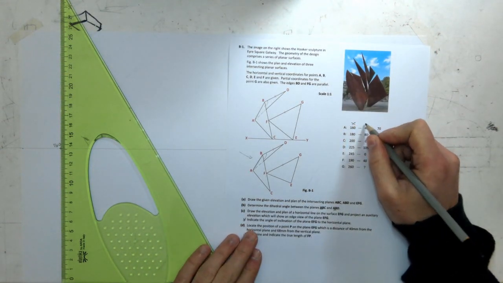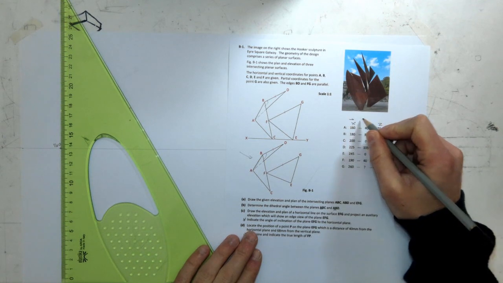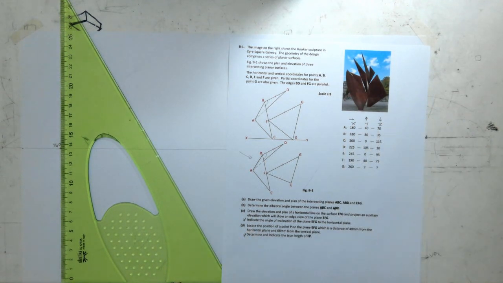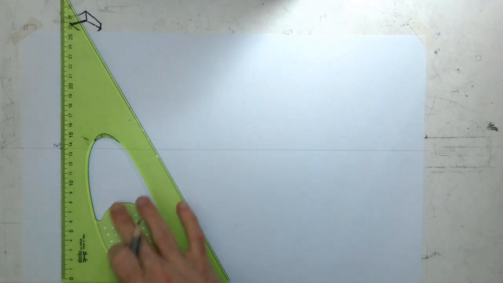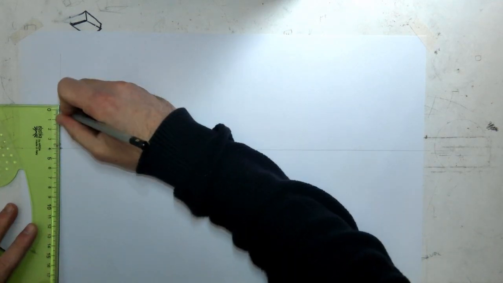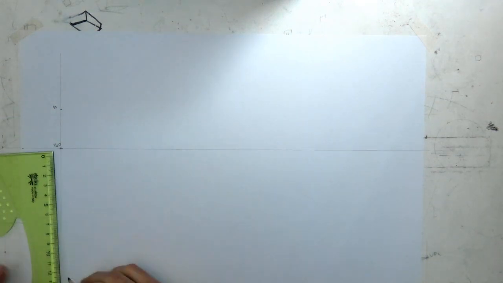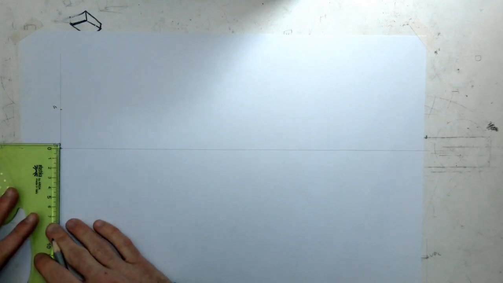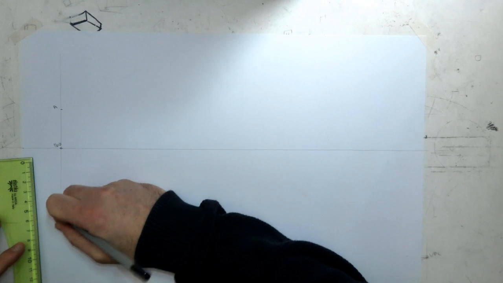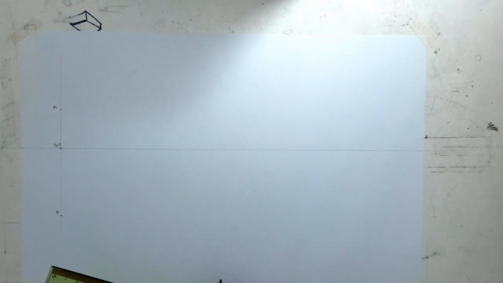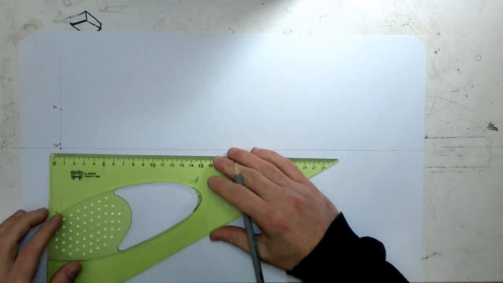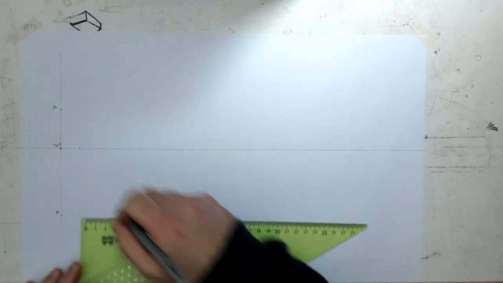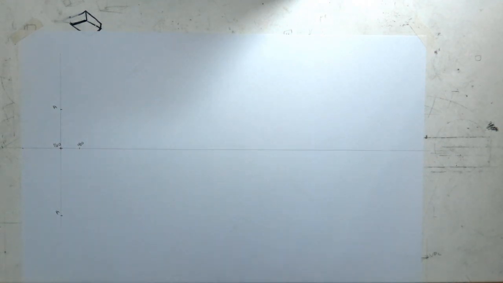So remembering once again, that's our X coordinate, our Y coordinate and our Z. So it's over, up and down. So if I go over 160 and then I go up 40, there's point A there in elevation, and then in plan I go down 70. Then for B it's going to be 180, so I've already started at 160, so I'm just going to add 20 on there, so there's 180, and it's going to be up 80 and down 35.